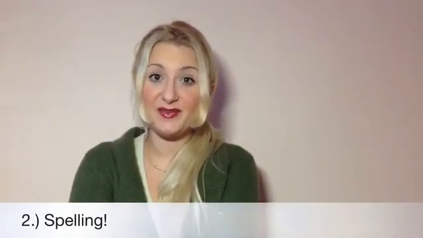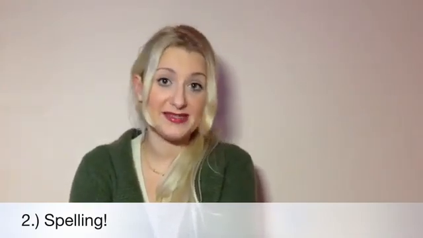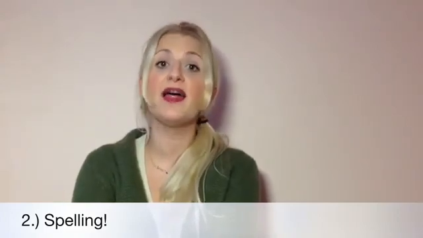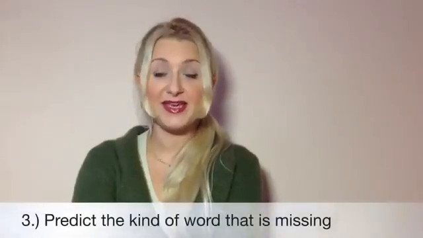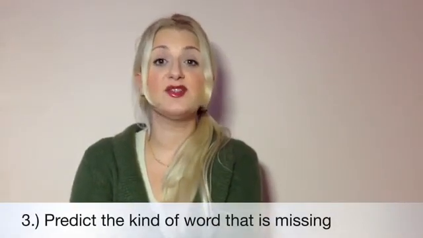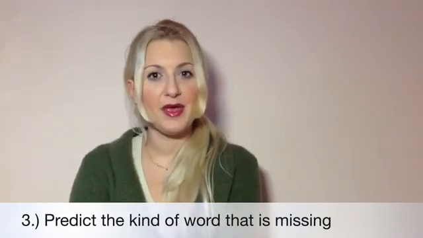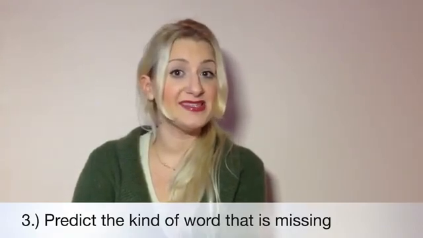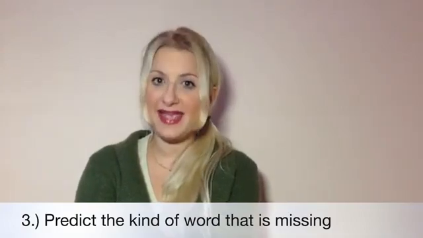Number 2, be careful with your spelling. Names, addresses, telephone numbers, etc. are going to be spelled out for you, but that means that you have to know the alphabet really well and how each letter is pronounced. Number 3, try to predict what kind of words are missing in the gaps from the words around the gap. For example, is it a verb? Is it a number? Is it a noun? All the words around the gap will help you find more or less what is missing.